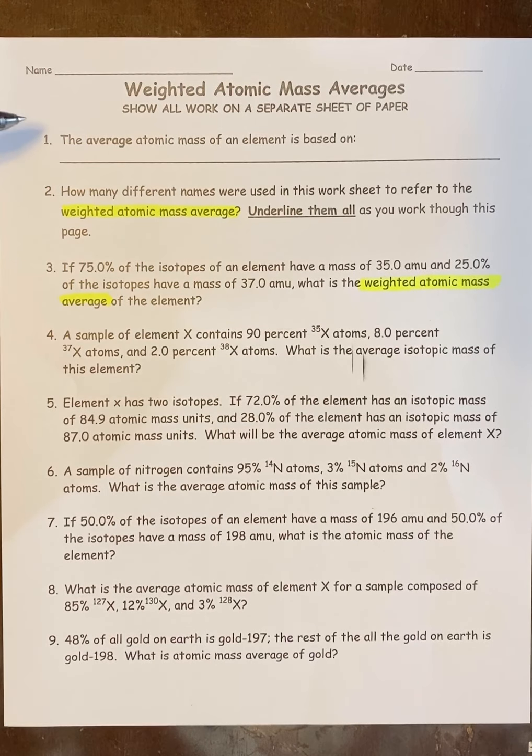So, number one, it says the weighted atomic mass of an element is based on what? You just look it up. It's out of your notes. You should know it at this point. Basically, it's define what weighted atomic mass is. Number two, it's not really a question.